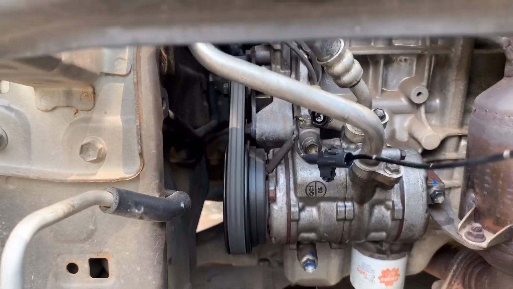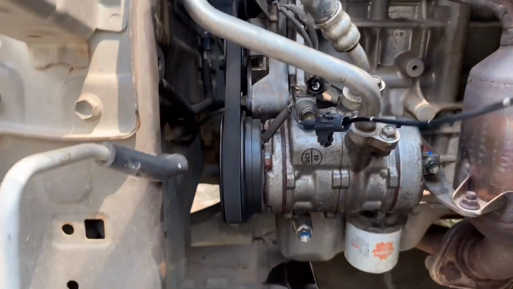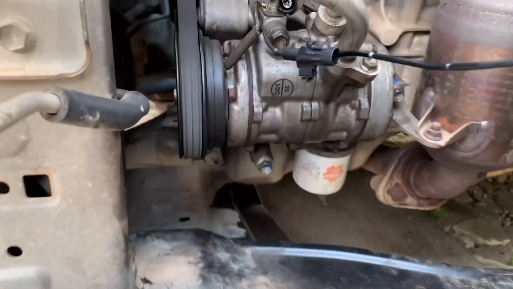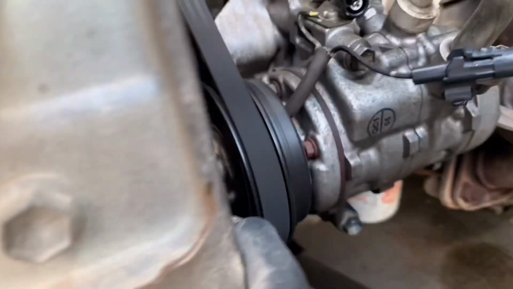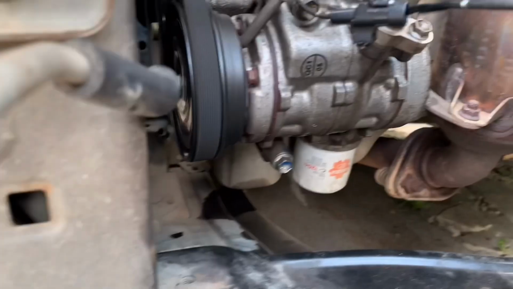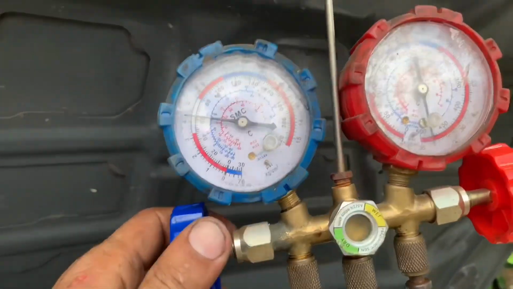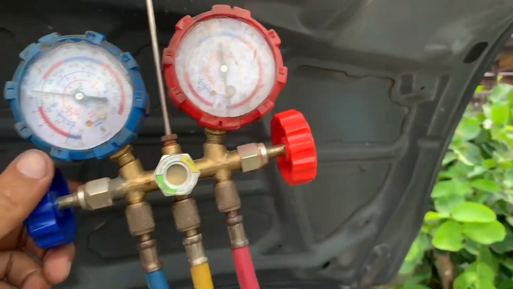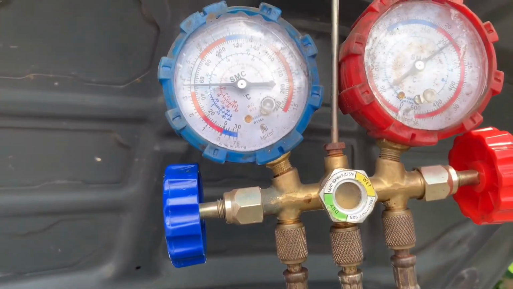Now compressor is on. It's possible to check compressor pressure. Now you can see the gauge show correct gas and pressure compressor.